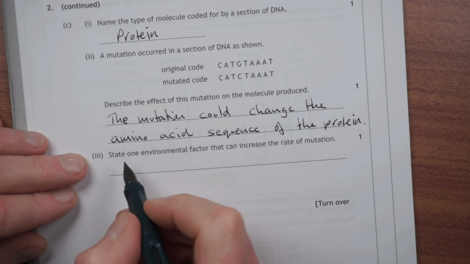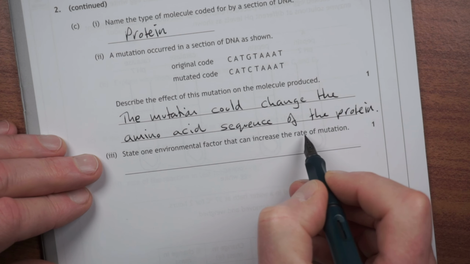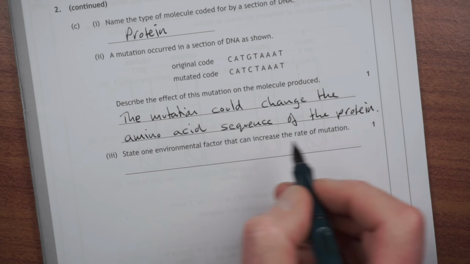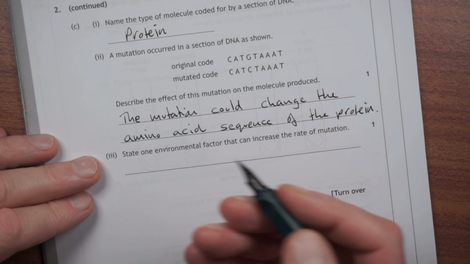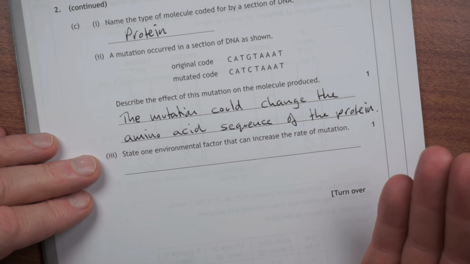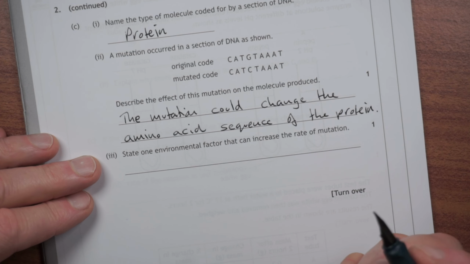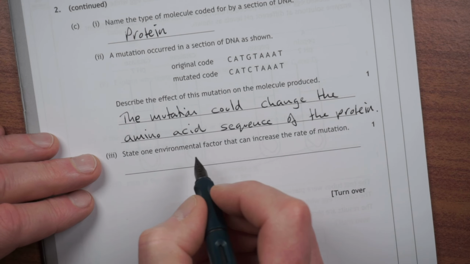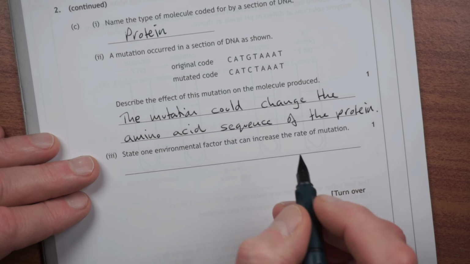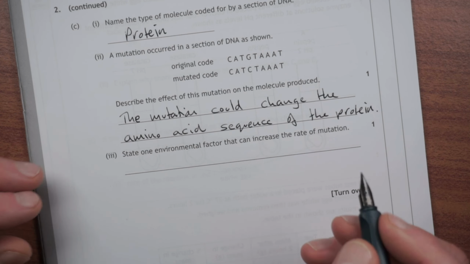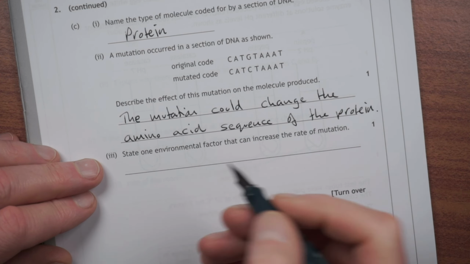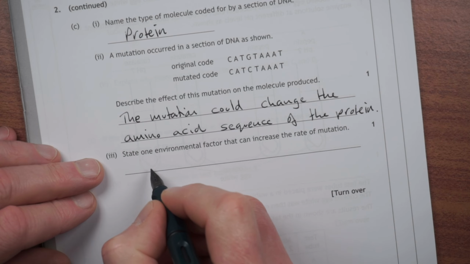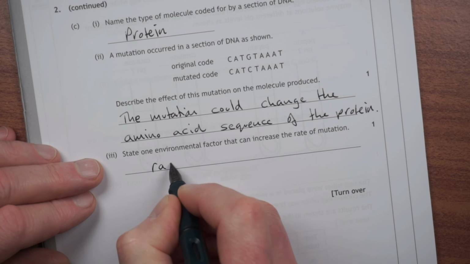Okay, and state 1 environmental factor that can increase the rate of mutation. Well, there's a number of things that can cause that. You can get chemical pollution. You can have radiation. I think, well, I'll put in radiation. Radiation is a good one. So, for example, the hole in the ozone layer has increased the amount of UV light coming through, and that increases mutation and causes things like skin cancer. So I'm going to say radiation.